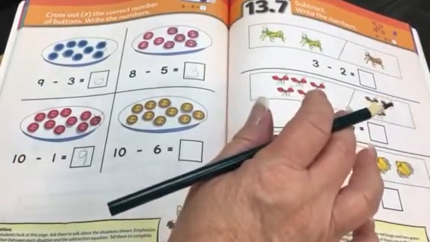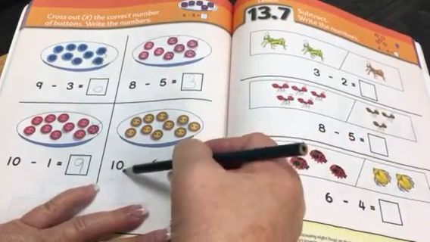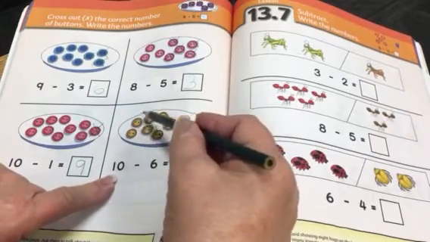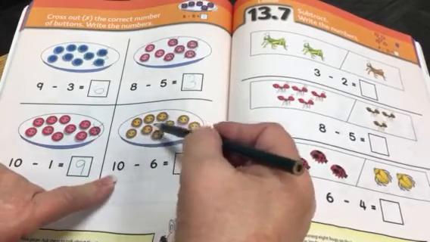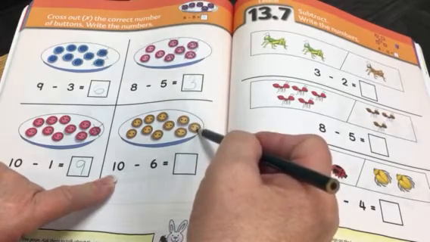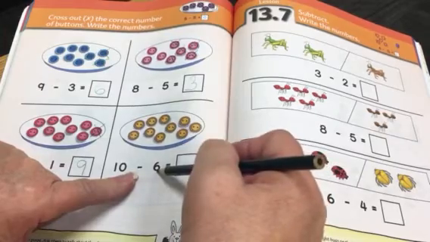And my last picture, I have some yellow buttons. It says I have 10 total. Let's count real quick. 1, 2, 3, 4, 5, 6, 7, 8, 9, 10. 10 buttons. And they want me to take away 6.